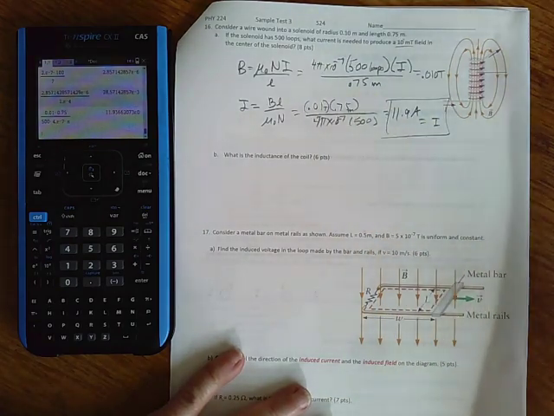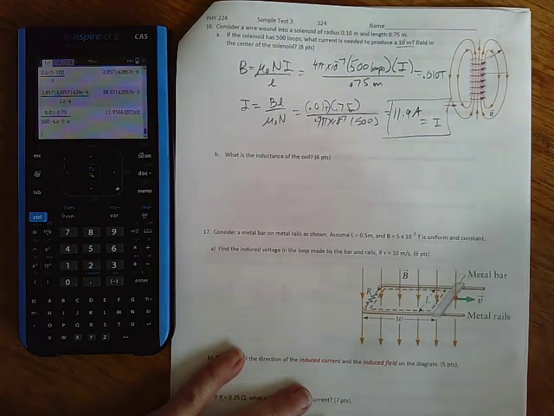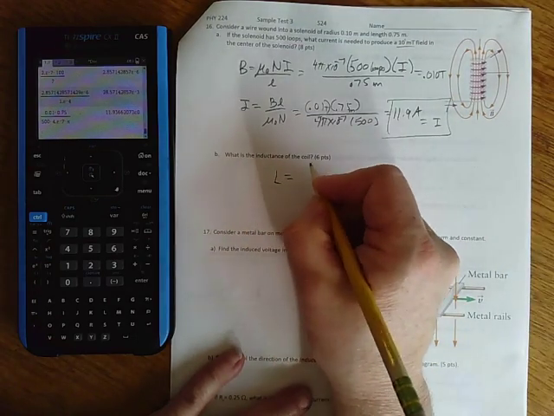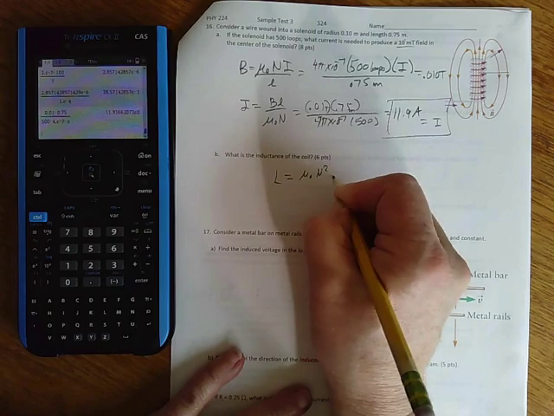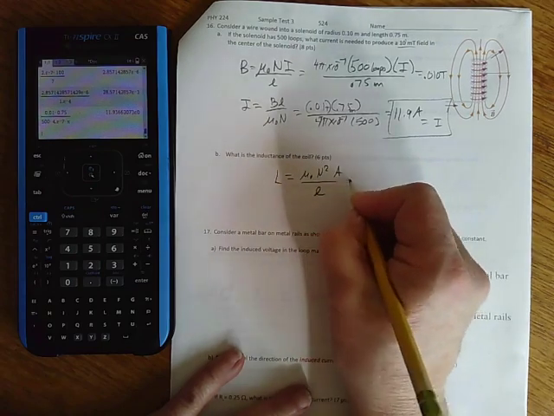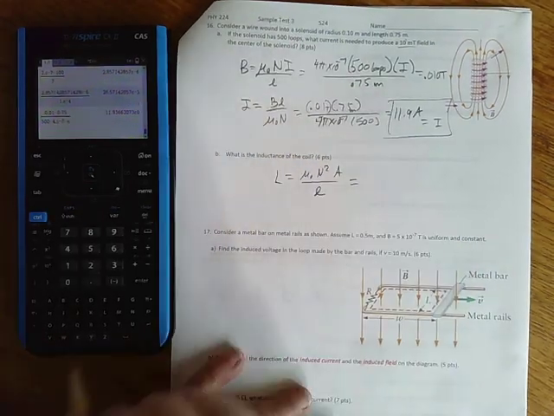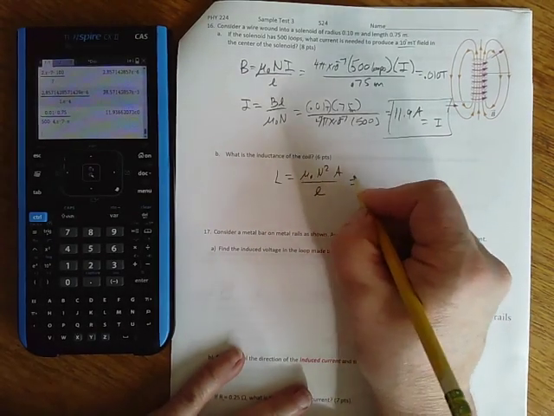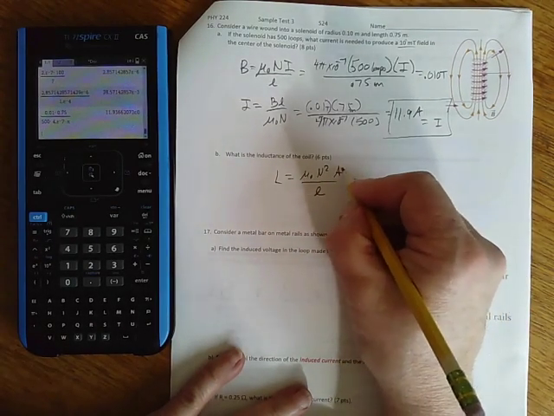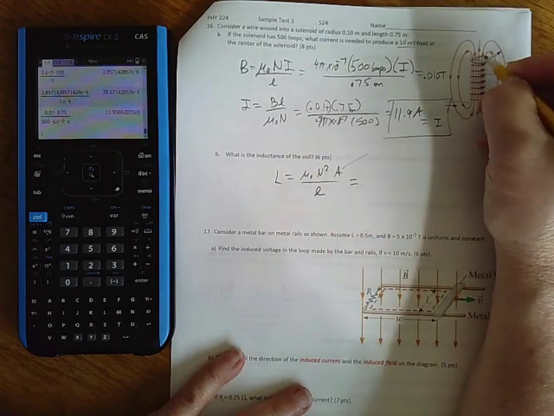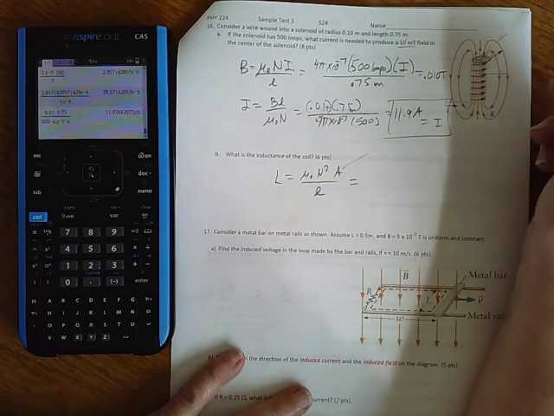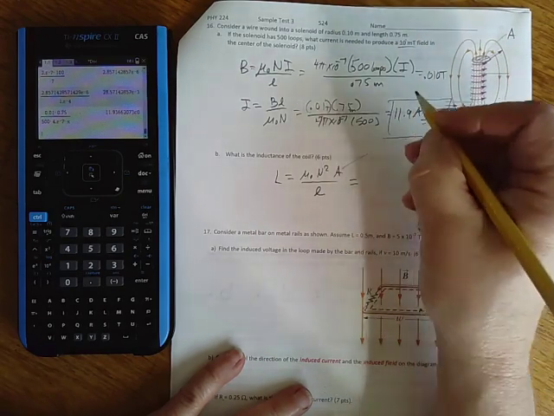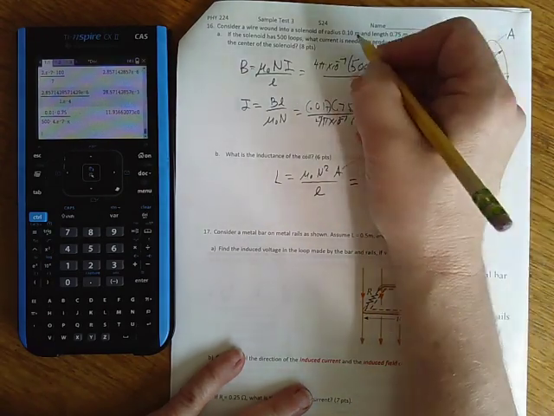What is the inductance of the coil? Good question. All right, so let's find our inductance equation. L equals mu naught N squared A over l. Little l is the length of the coil, of the solenoid. And so, let's see, A is the area here for the path. So area there. We need a radius.